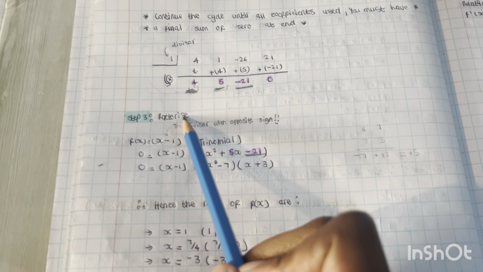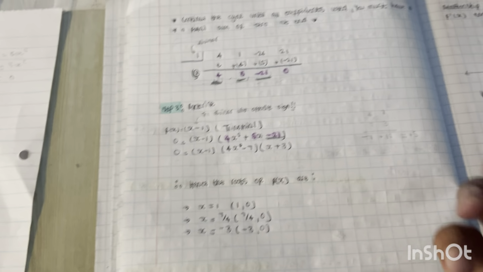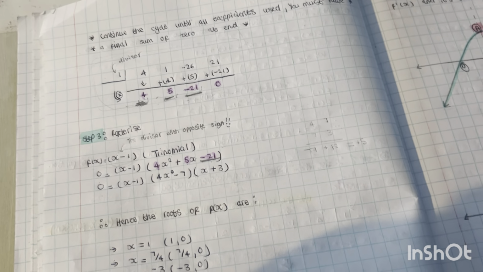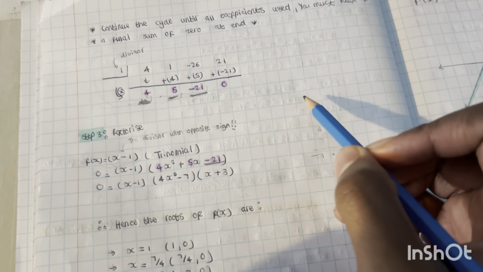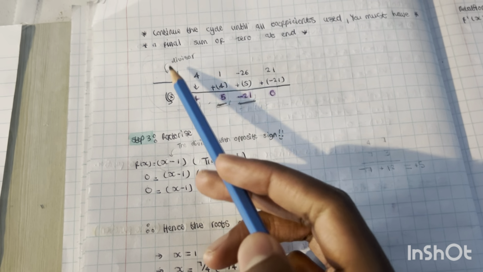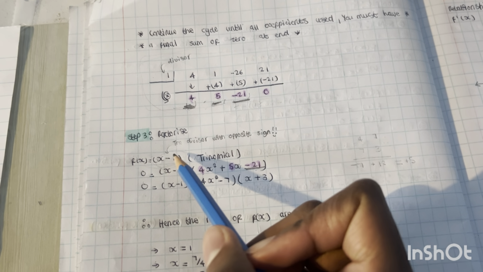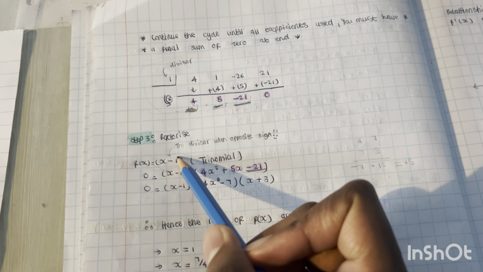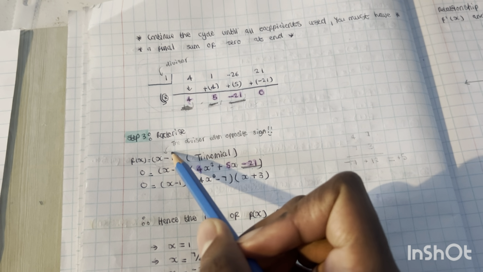So you're going to say, but where did you get this? You know your divisor is 1, so when you put in the bracket, you're supposed to say x minus 1. Sorry, my phone switched off. So what I was saying is, you know your divisor is 1. You're going to say, but why did you say x minus 1? The 1 you get from your divisor.